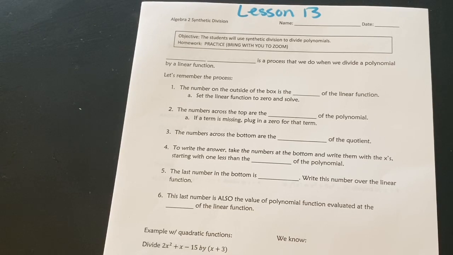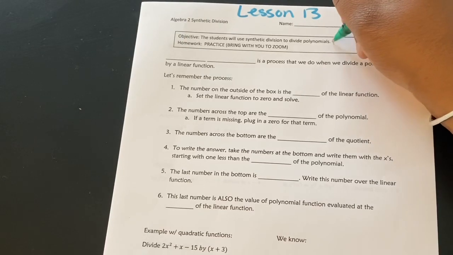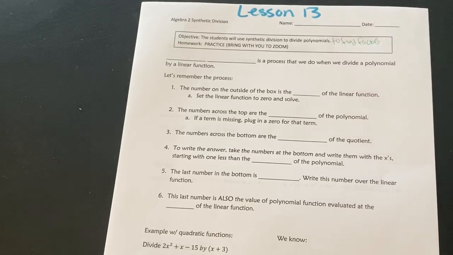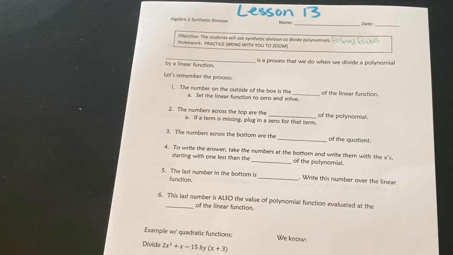In Lesson 12, we discussed how to use synthetic division to determine if a polynomial is a factor of another polynomial. In this lesson, we're specifically trying to find the factors of a polynomial. So this is a little different from last lesson. Hopefully by the end of this lesson, you'll be able to use synthetic division to divide polynomials and to find factors. The whole goal here is to find all the factors of the polynomial.